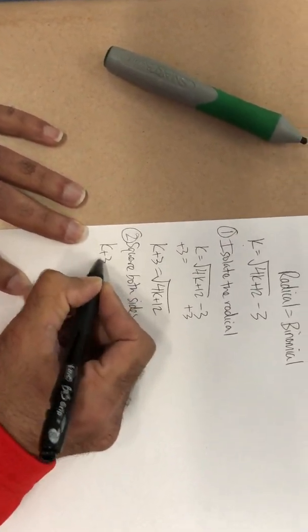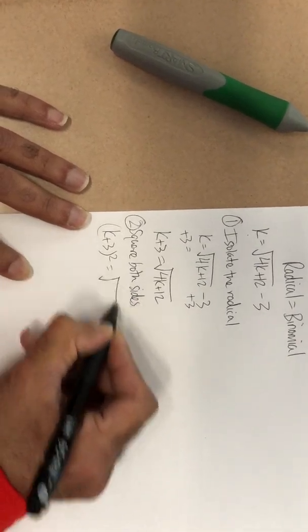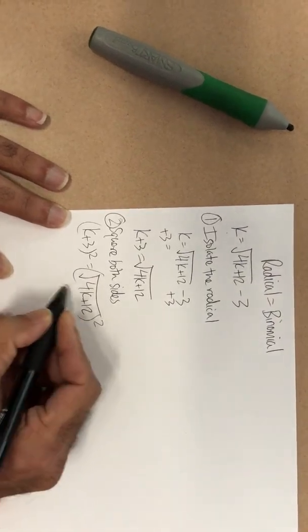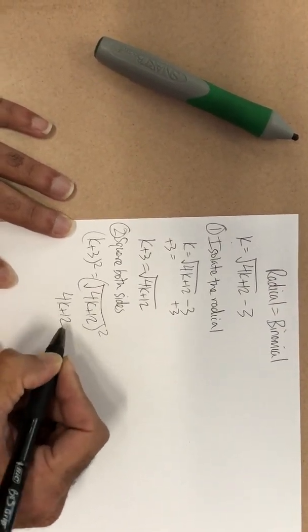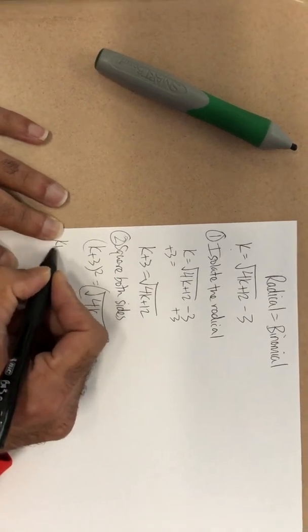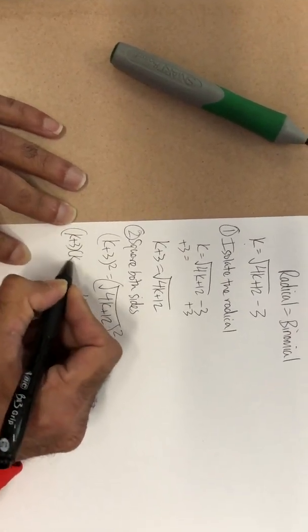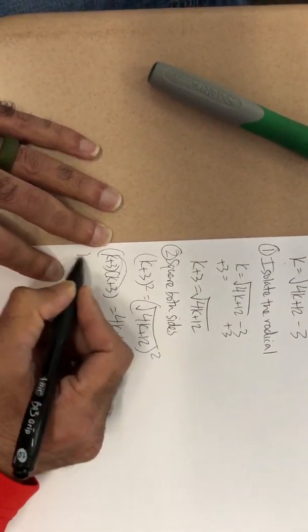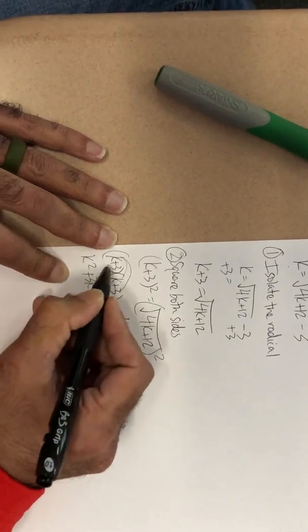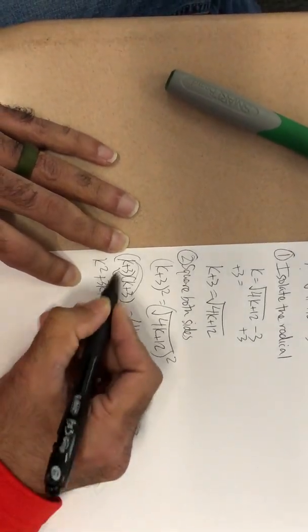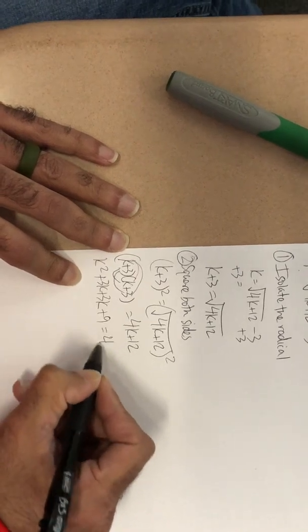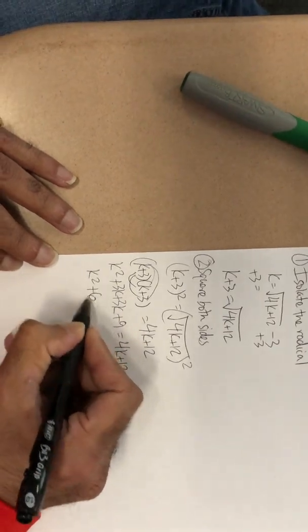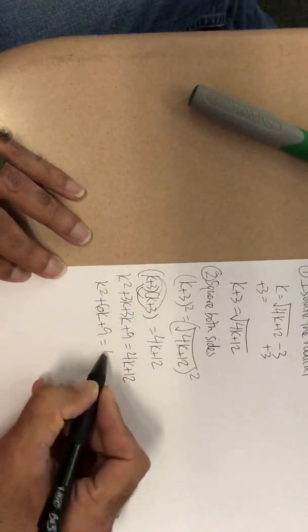So we'll take k plus 3 and square it, and we'll square the radical 4k plus 12. And this gets rid of the radical, so now you just have 4k plus 12. But now you have k plus 3 times k plus 3. And you have to double distribute here, so this becomes k squared plus 3k. This becomes plus 3k and 9. And it's still equal to 4k plus 12. And if we combine like terms, we get k squared plus 6k plus 9 equals 4k plus 12.